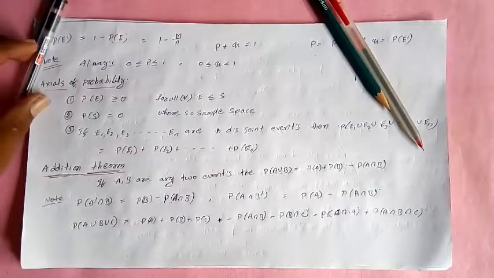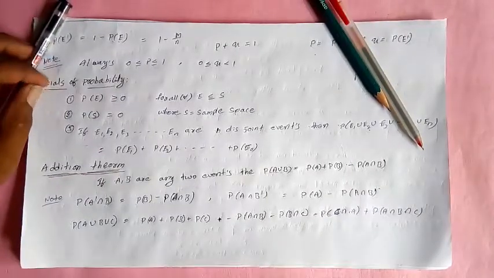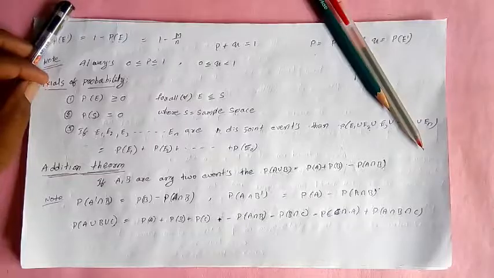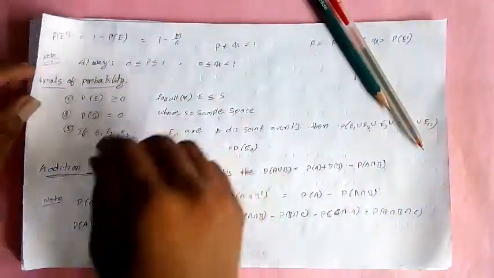Next we are going to another topic, that is de Moivre's theorem.